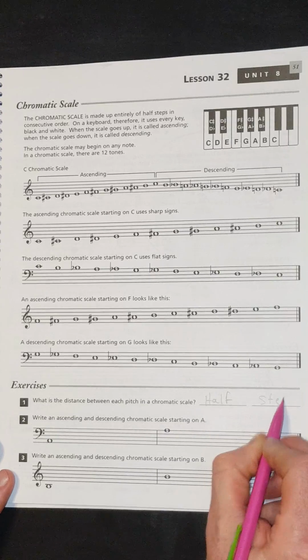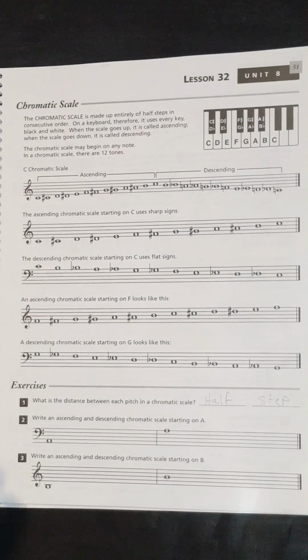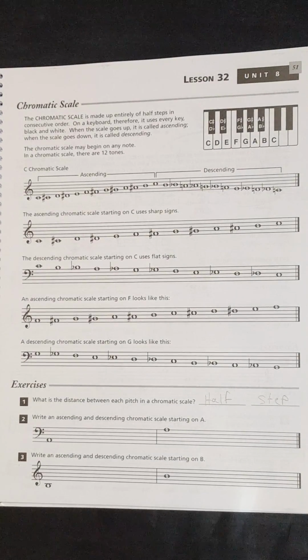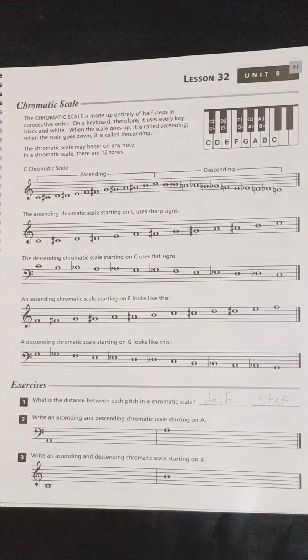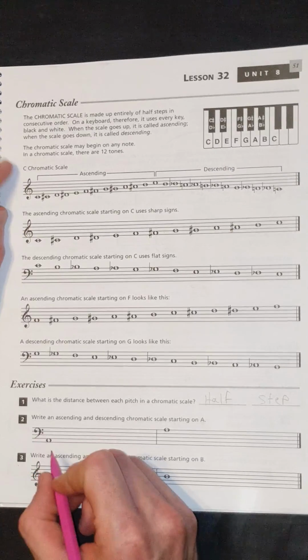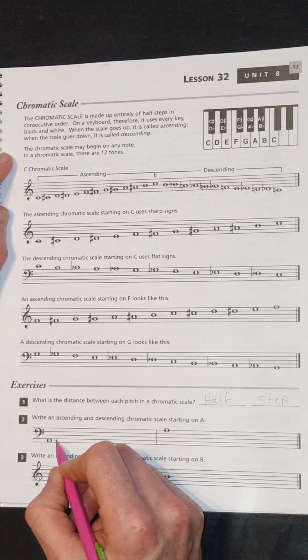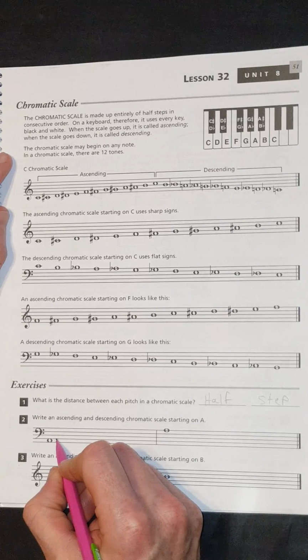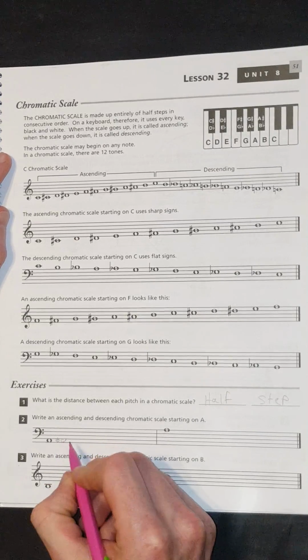Okay? Boom. Write an ascending and descending chromatic scale starting on A. So here we go. You got to hit every note in between. So we've got A, and you're going to go up to A sharp.